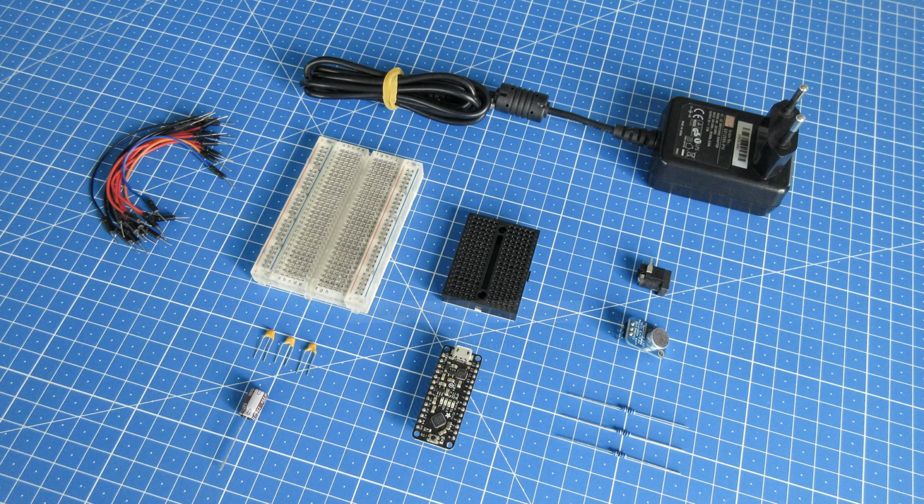To keep it simple, we keep hardware to a minimum, because the clever stuff happens as always in the code. Here's an overview of all parts in case you're not so familiar with them.